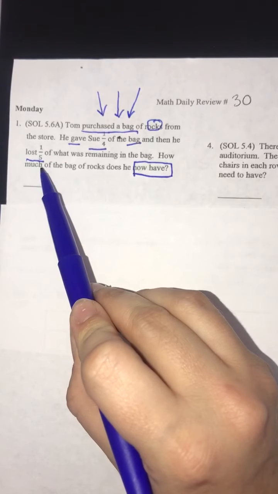Okay, so you might be wondering why it doesn't tell us the original amount, but I want you to focus in on this. It says Tom purchased a bag, so that means that he purchased one bag. And some of that bag he gave to Sue, and then some of the rocks he lost.